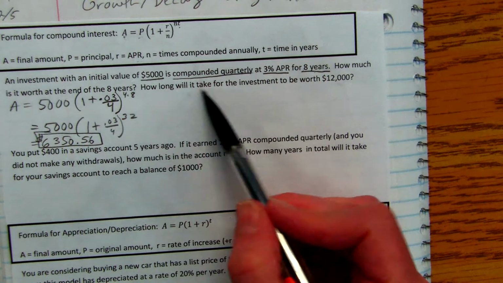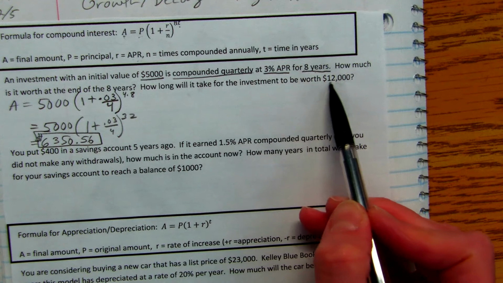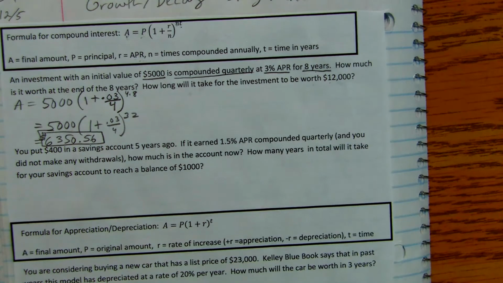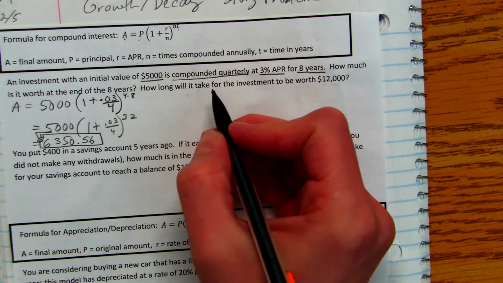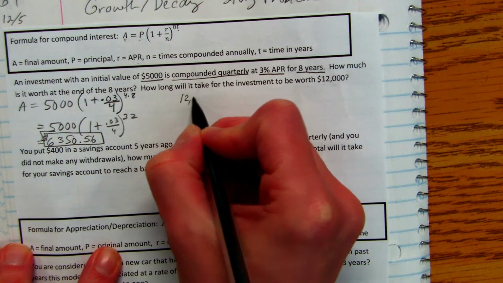Then it says, how long will it take for the investment to be worth $12,000? We've done these kinds of questions where you took it and graphed it and had to figure out how long it was going to take. We're going to use algebra and logarithms to solve it this time. So what we're going to do is we're going to put 12,000 in as the answer.